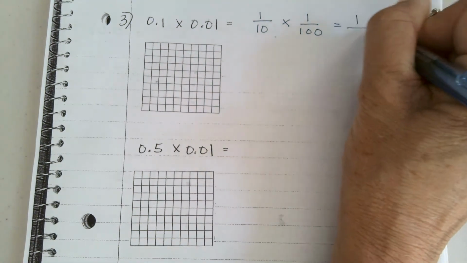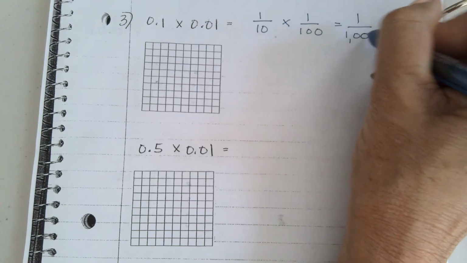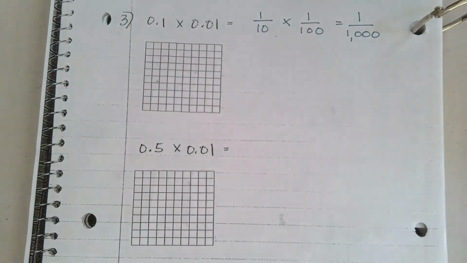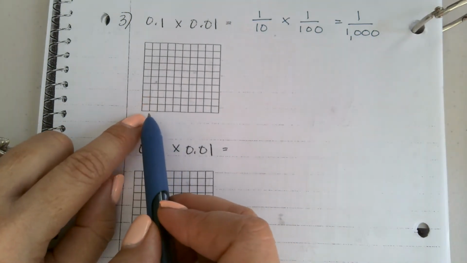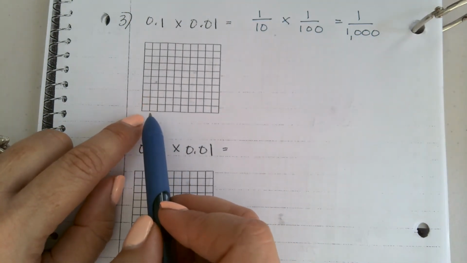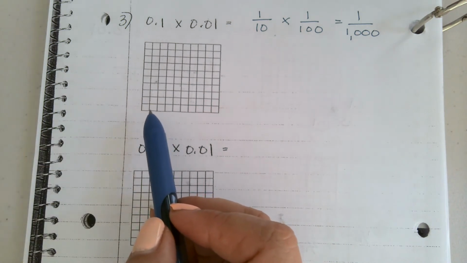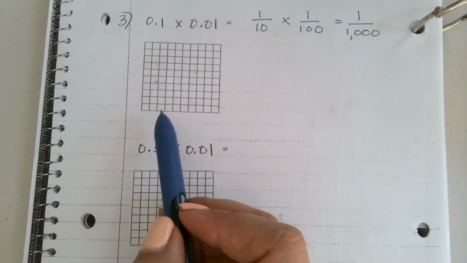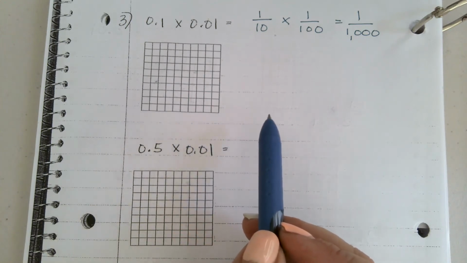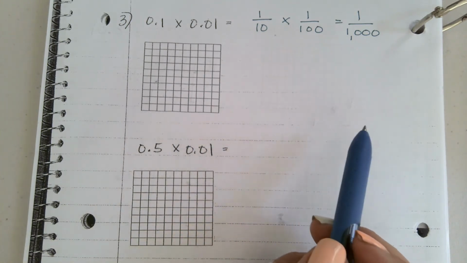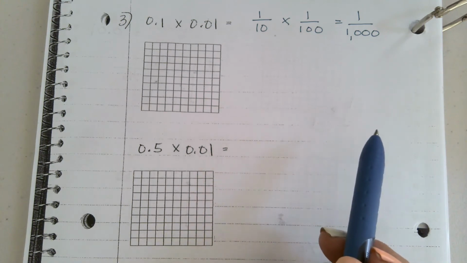Well, it's 1/1000th, right? All right. So if you had to use this to model, you would have to cut one of the tenths up. So this model, if I showed you 1/10 of 1/10, which is 1/100th, we just solved 1/10 of 100th, which is 1/1000th.